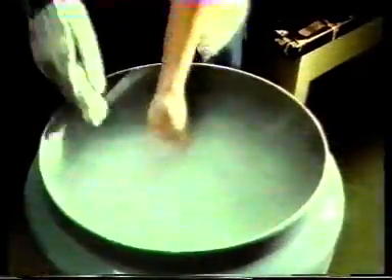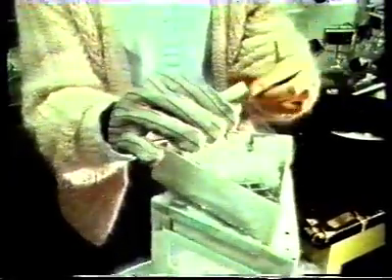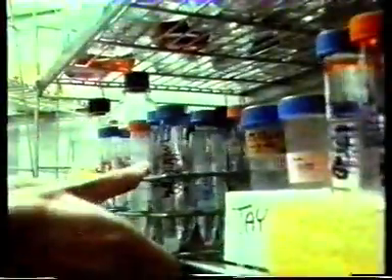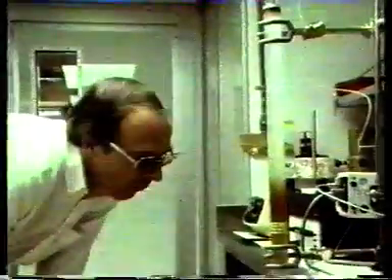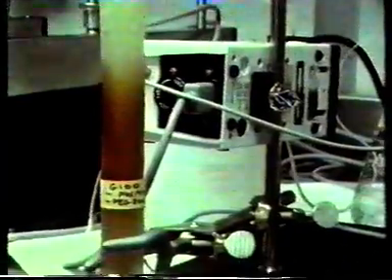Reinherz's group generated a number of different T cell clones and used them to raise unique monoclonal antibodies, each of which blocked the ability of a single clone to recognize antigen plus the self-MHC molecules. The antibody's ability to block antigen recognition indicated that it must be bound to the T cell receptor. Later, these antibodies were used to identify and to isolate the T cell receptors from cell membrane fragments.